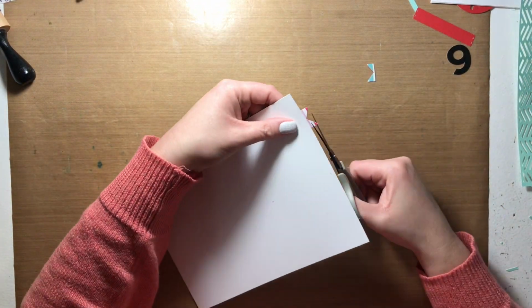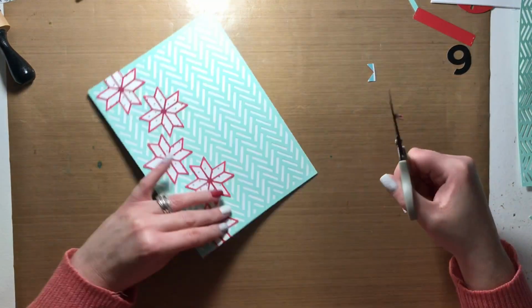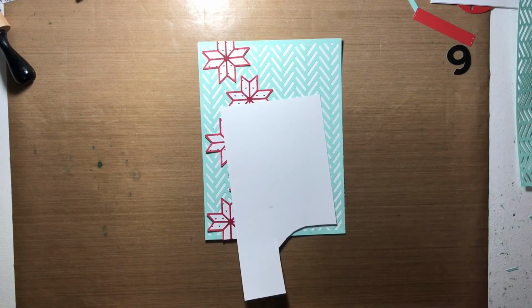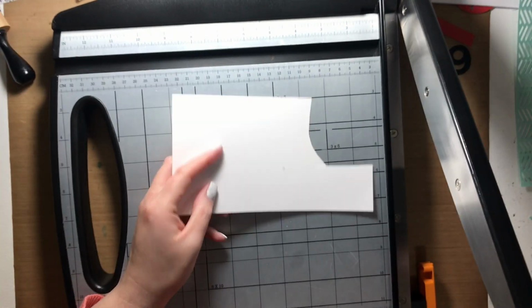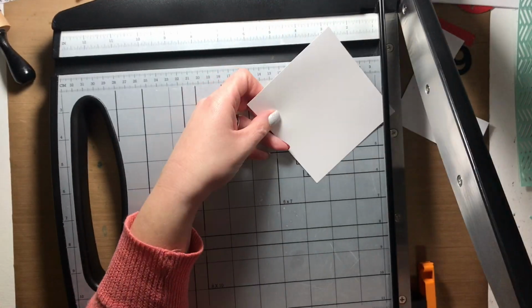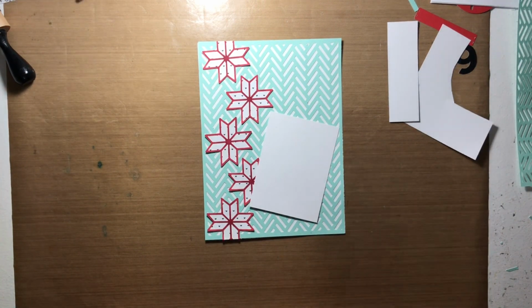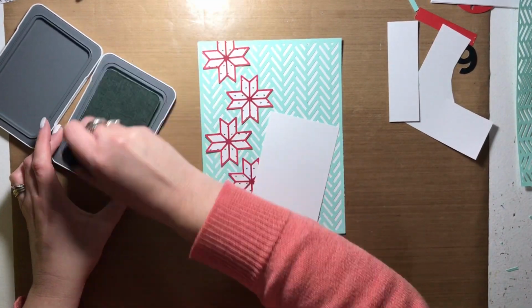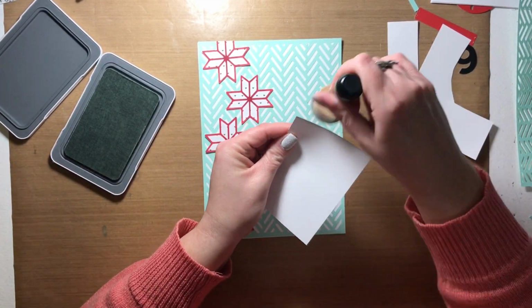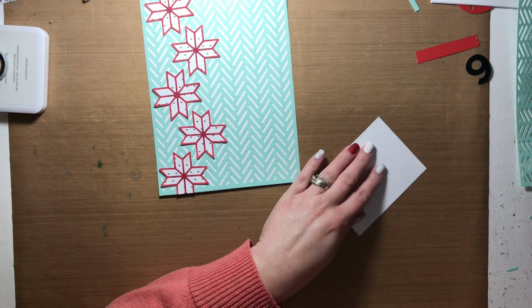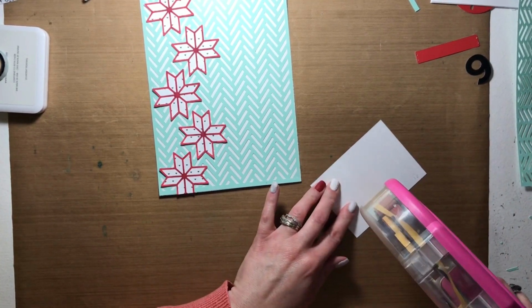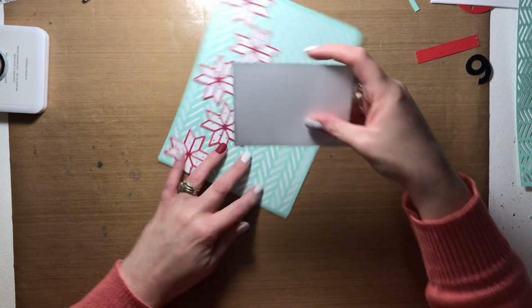This paper I am hoarding. I absolutely love it. It's hard to see in the video right now, but the paper that I used to mat behind the die cut images is actually white pattern paper with little bitty black hearts on it. And I just love it. It's so sweet. And it works really well with the whole Nordic theme that I was going for on this particular page.